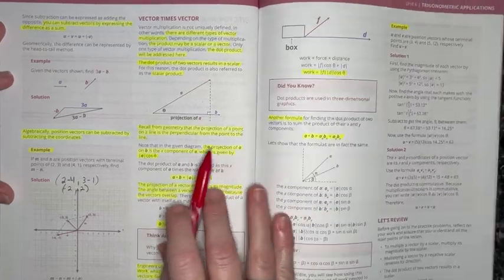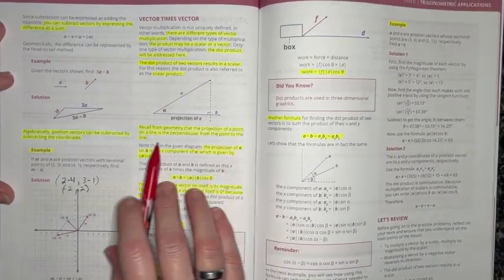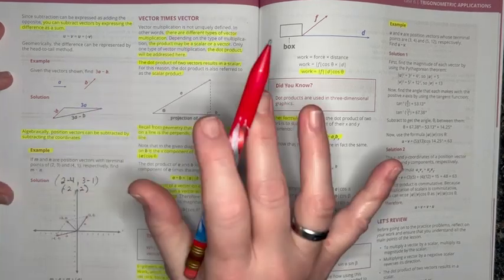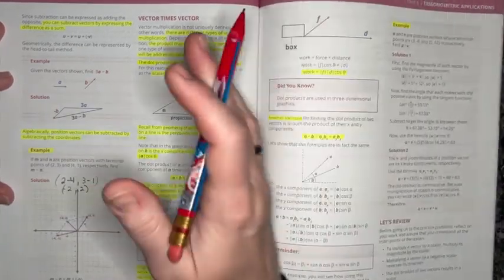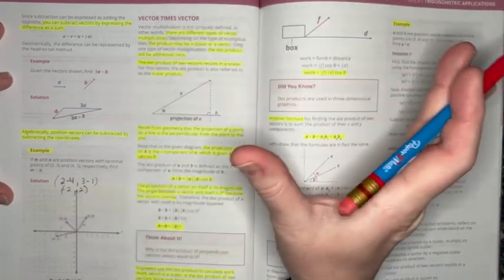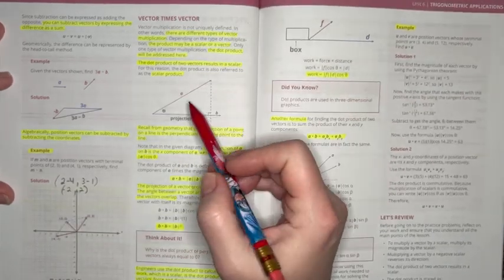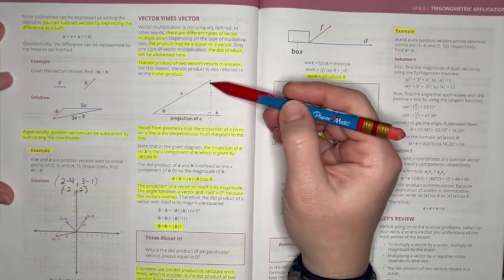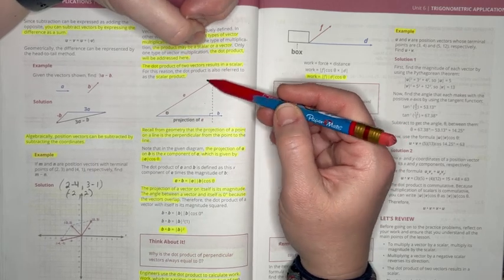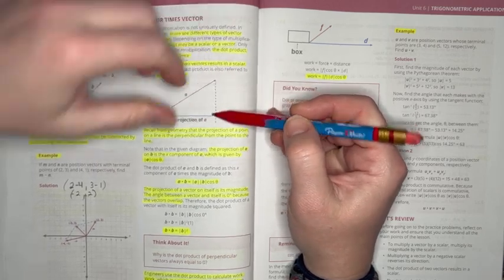It says, recall from geometry that the projection of a point on a line is perpendicular from the point to the line. You should have learned this in geometry, but the geometry I teach just kind of glances over it. The projection of A is basically if the sun were shining down, it would be A's shadow.